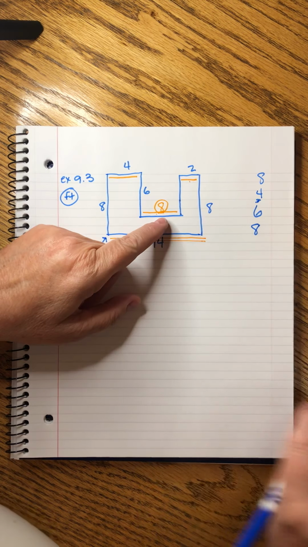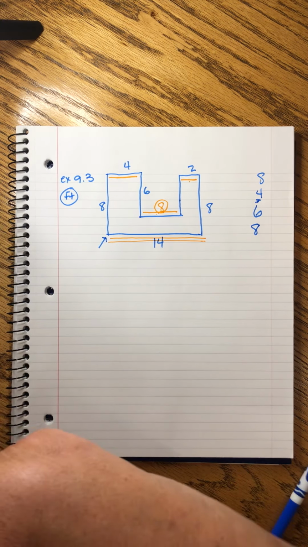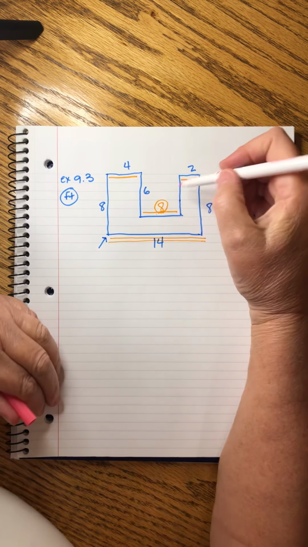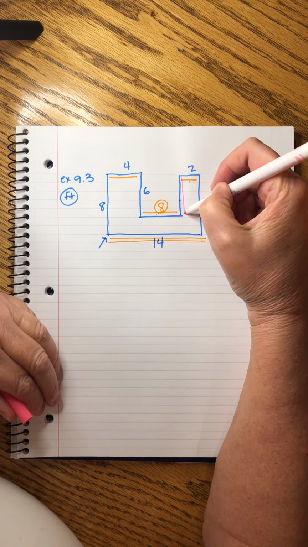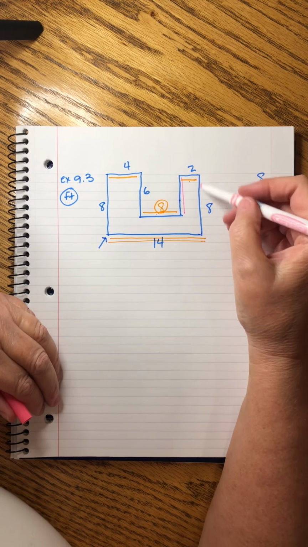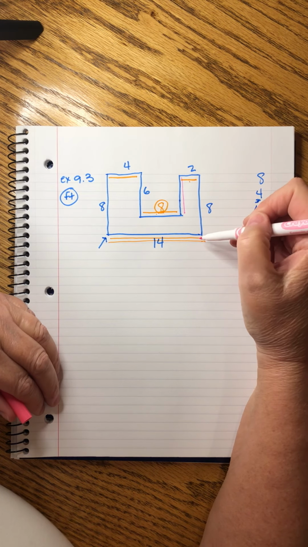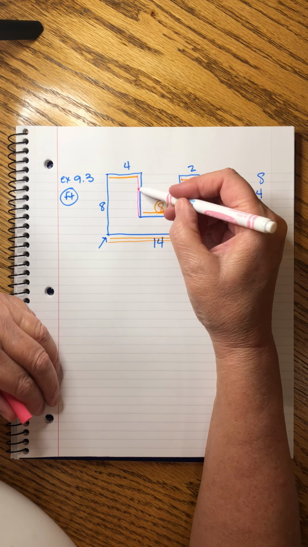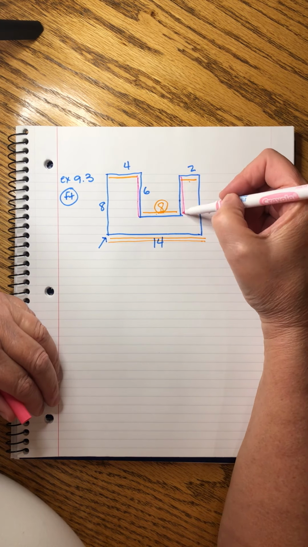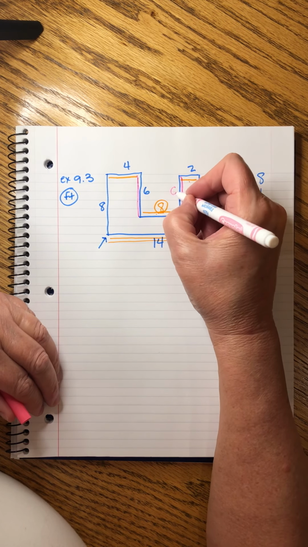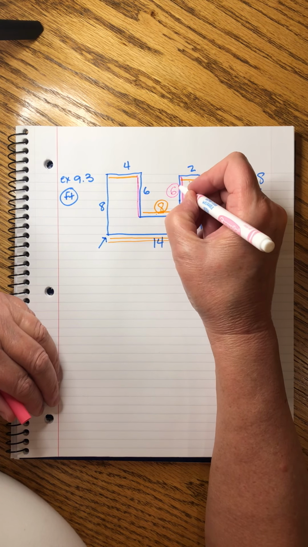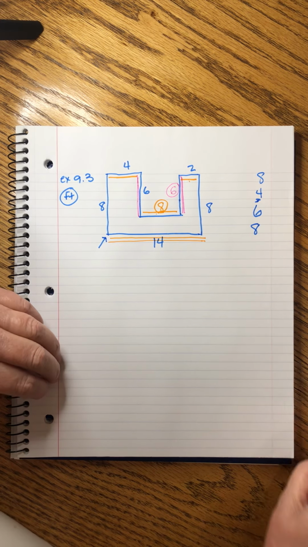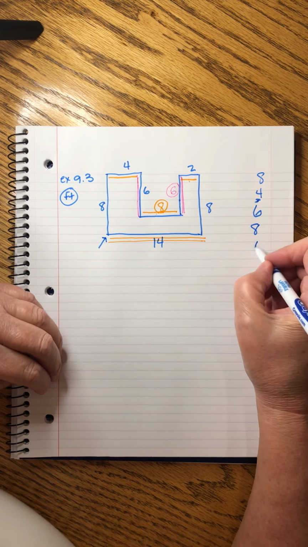Well, shoot, we come to the next side and we go, dang it, we don't have this information either. We want this side. We don't have it. This is 8, that's too long. That's 8, but look, this is exactly the same length as the side we're interested in, and that tells us that this must be 6. Oh, these are kind of fun. You have to be like a detective. Okay, so here's another 6.